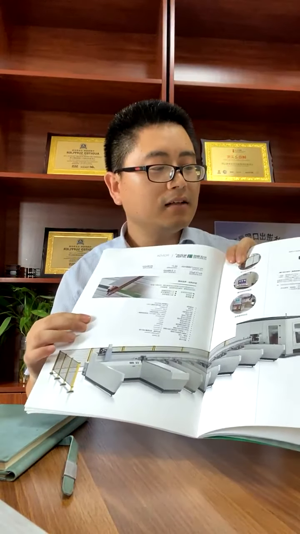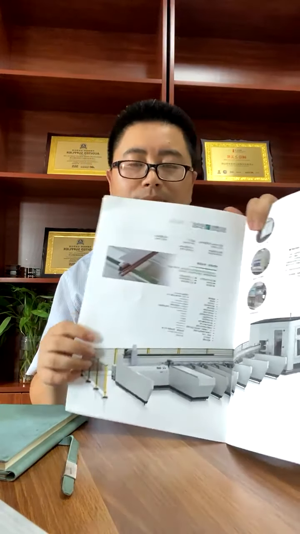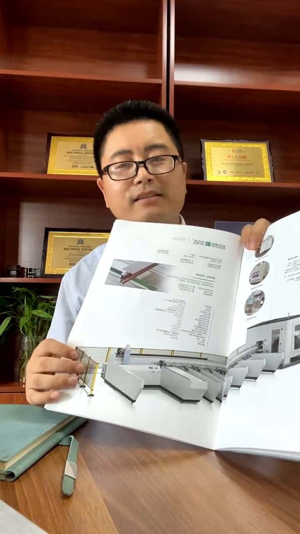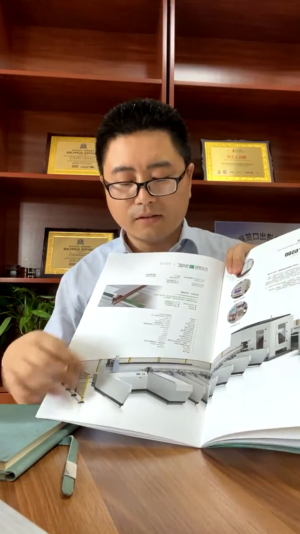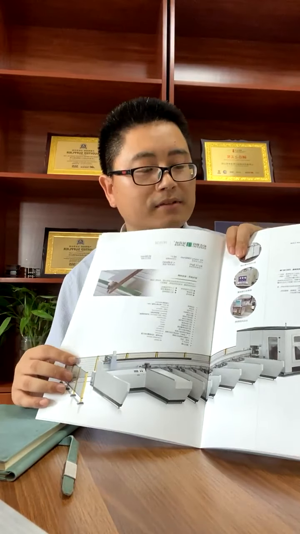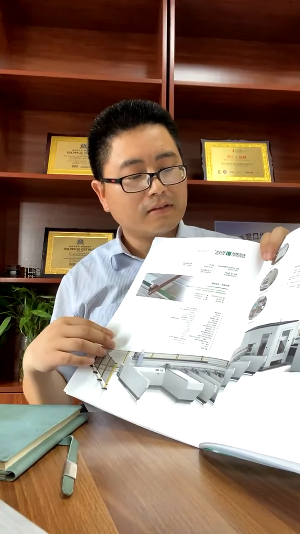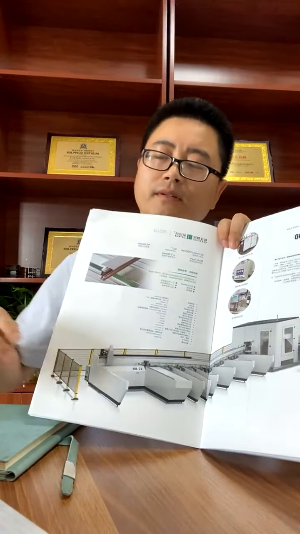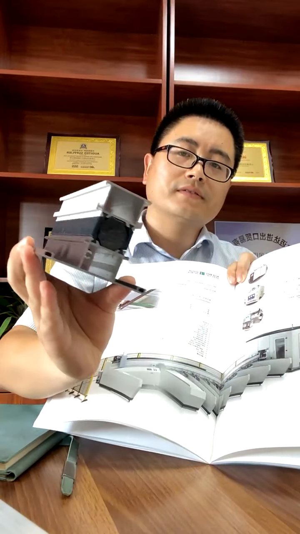The second machine I want to introduce you is the automatic end milling and cutting machine. We can call it end milling and cutting center. It looks similar to the cutting machine, but it has different functions. This machine is used to process the aluminum mullions. You can see this kind of profiles.